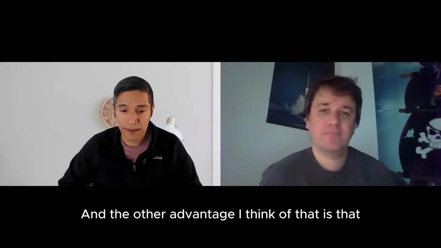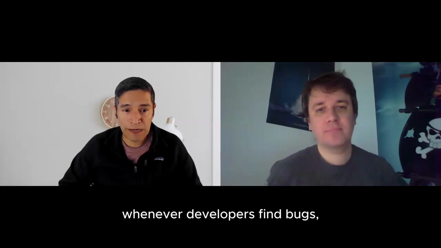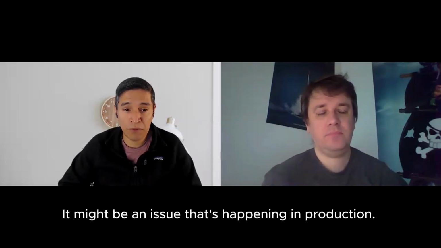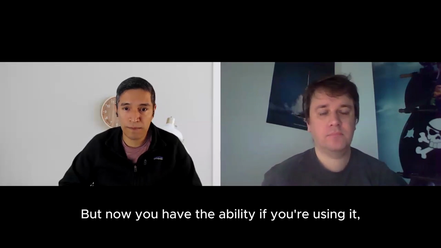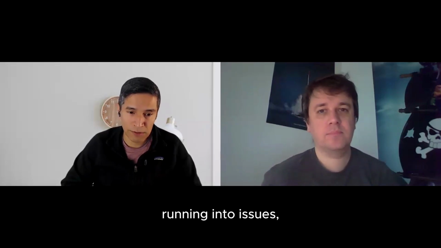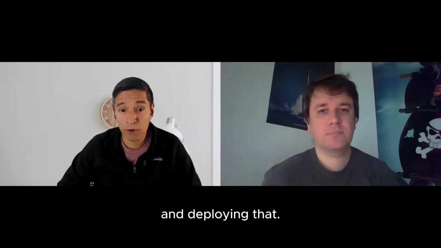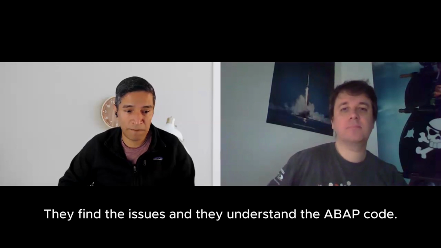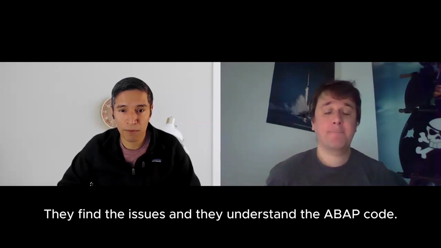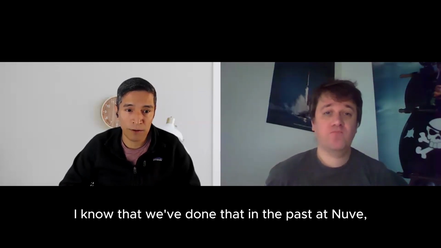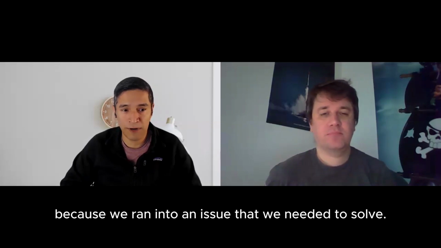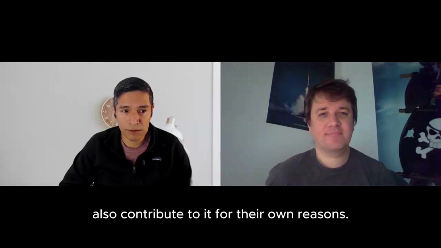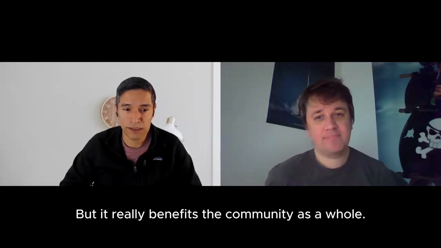And the other advantage I think of that is that whenever developers find bugs, they then have the freedom to just fix those. It might be an issue that's happening in production, no one has reported, but now you have the ability, if you're using it and running into issues, to implement a bug fix and deploy that. A lot of the abapGit contributors are people that work at companies that are using it. They find the issues and they understand the ABAP code, and so they make a contribution. I know that we've done that in the past at Nuvibit because we ran into an issue that we needed to solve, and I also know a number of our customers also contribute to it for their own reasons, but it really benefits the community as a whole.